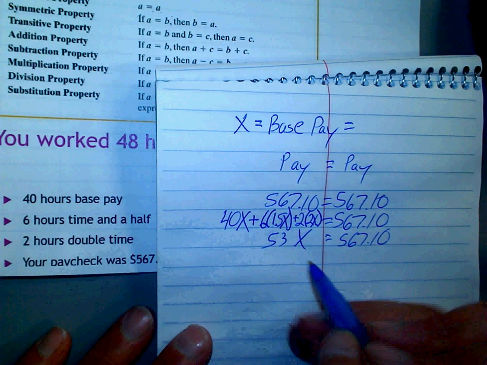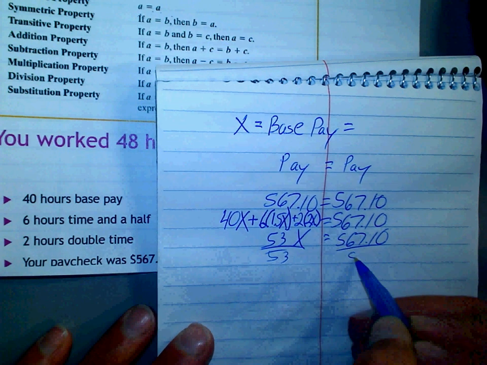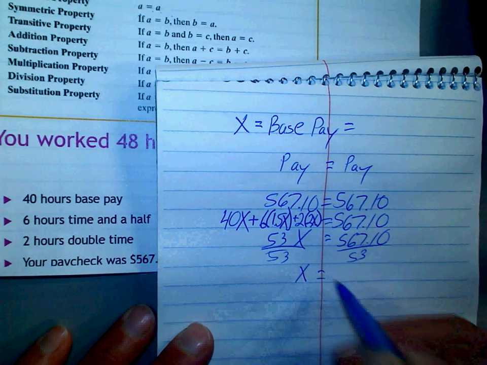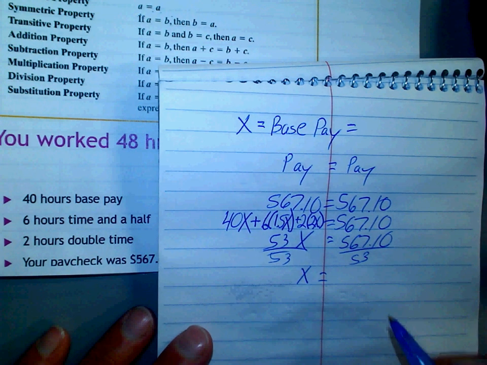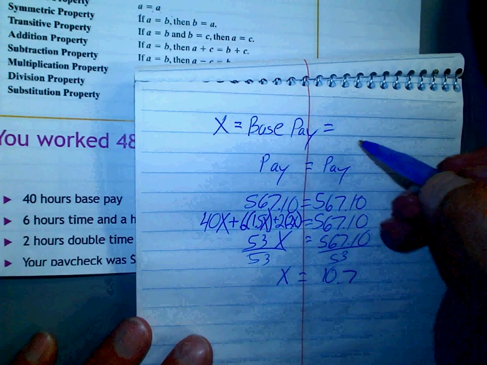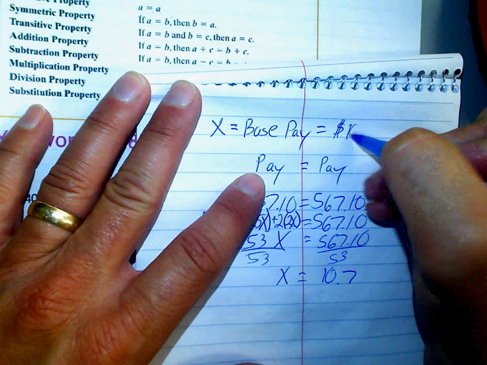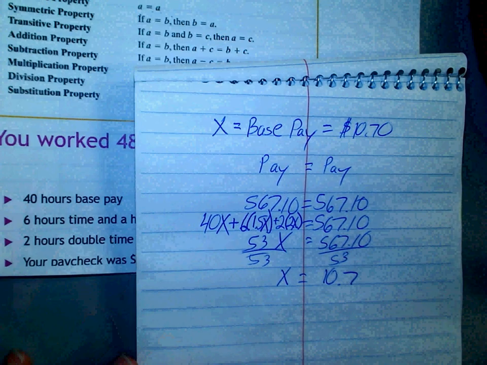And if I divide that, x is $10.70. So now come back up here to the top where we defined it and say base pay is, actually, label it now, $10.70. Not bad, not the best you can find out there.